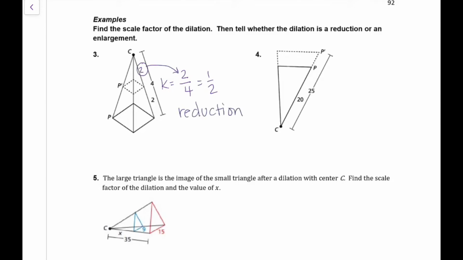I take my P prime, the length between C and P prime, and divide it by the length from C to the big P. So P prime divided by P is going to equal our K, which is our scale factor. 2/4 equals 1/2. This is a reduction because it's less than 1.